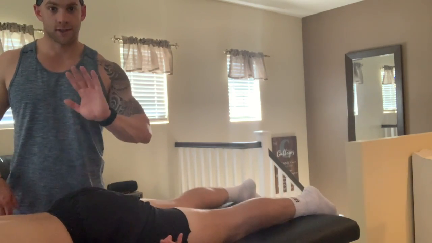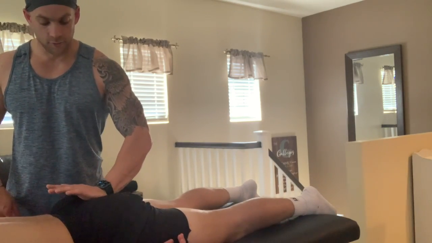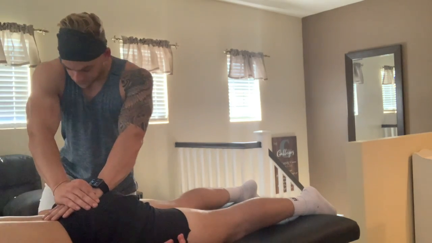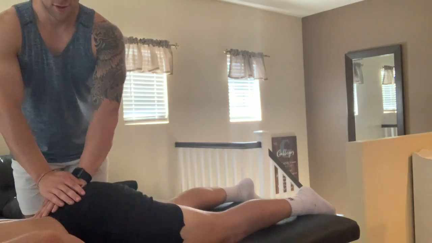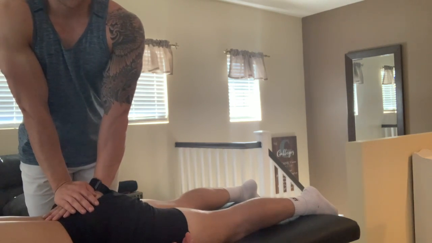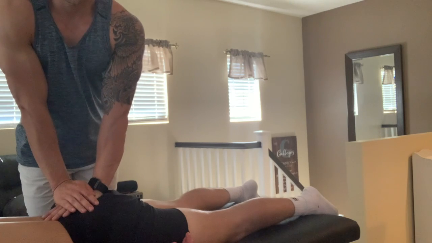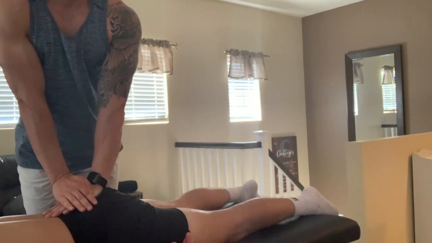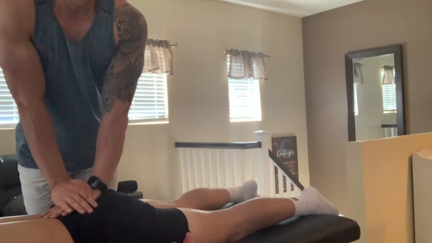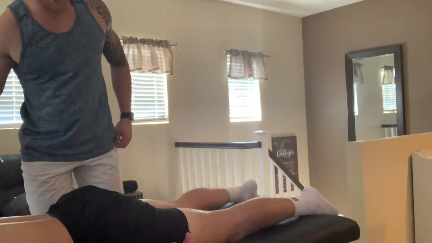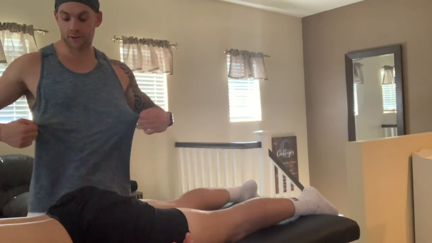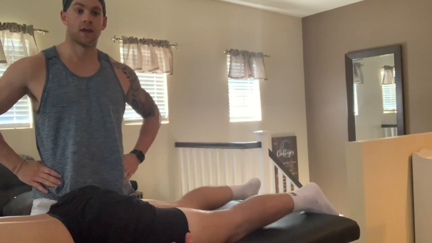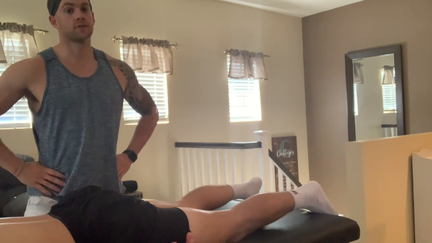So for this test, I'm going to place one hand, finding the end of the sacrum here and just laying it on top. The other hand's going to come up on top. Again, nice stiff arms, and then quick thrust, quick thrust, quick thrust, doing that 6 times. They might feel some discomfort, and if they feel any sort of symptom response, then that would indicate a SI joint dysfunction.